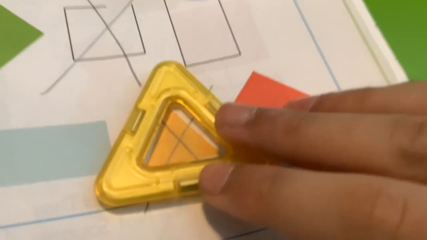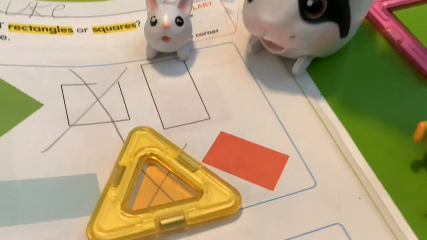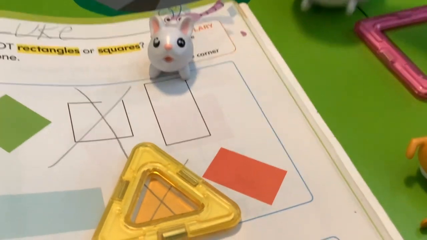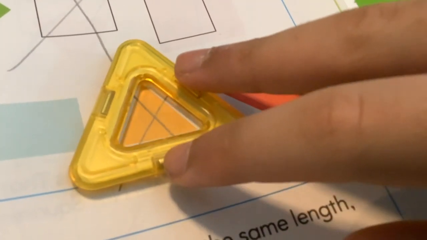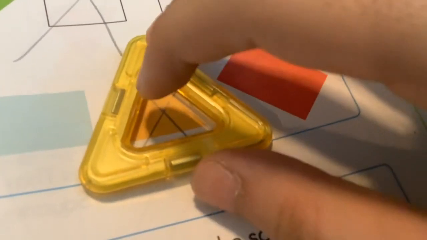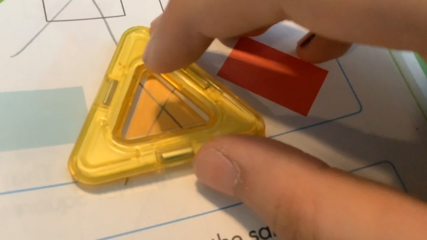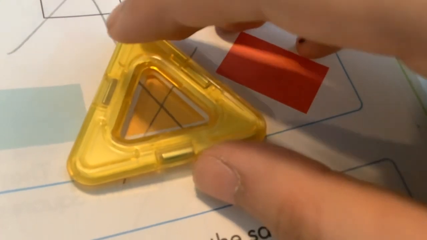Look at this shape. Guys, does that look like a square or a rectangle to you? No, it doesn't. It kind of looks like a triangle. That's right. It is a triangle because it has 3 sides and 3 corners. So, this is a triangle, not a square or a rectangle.